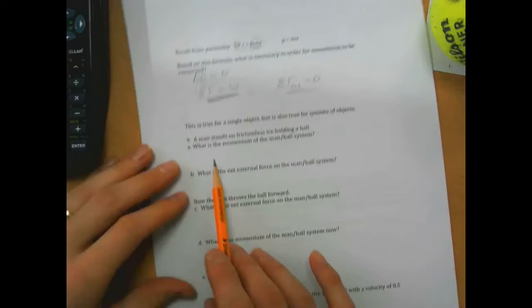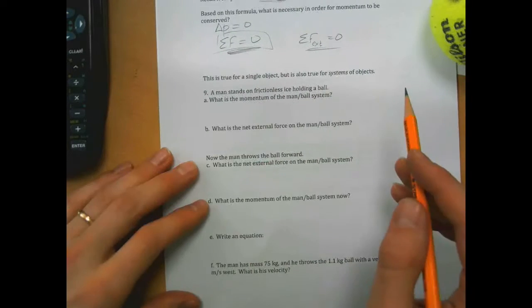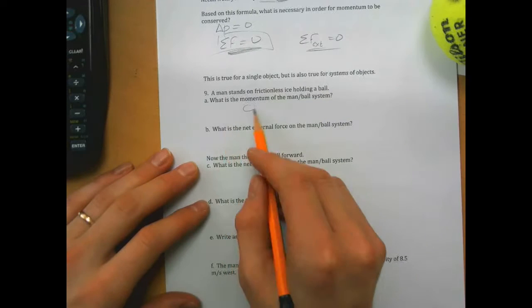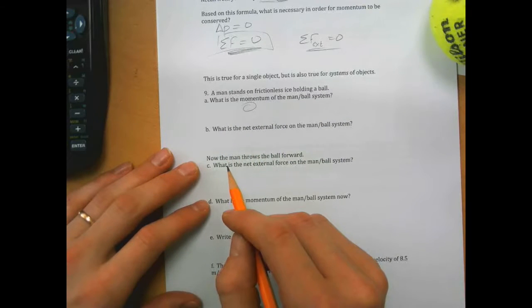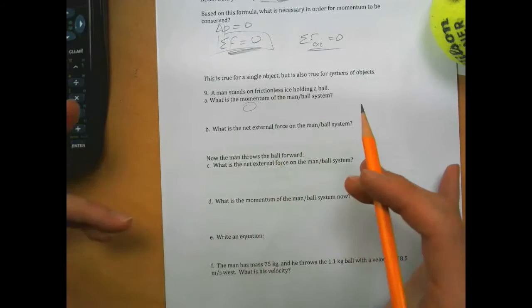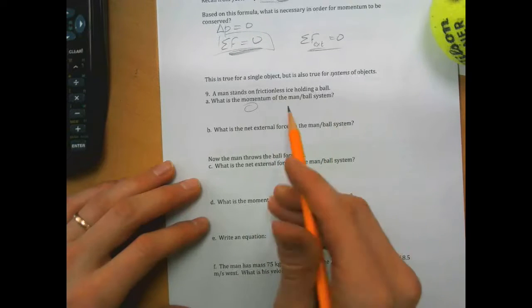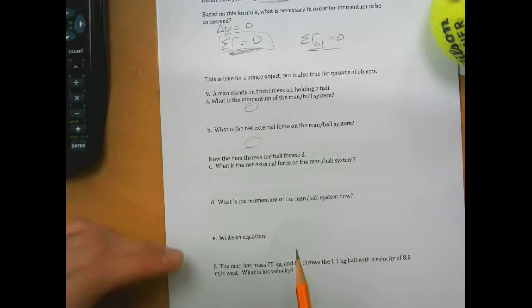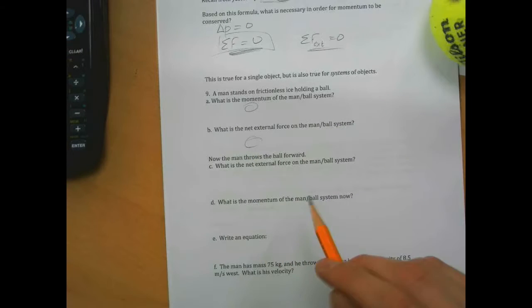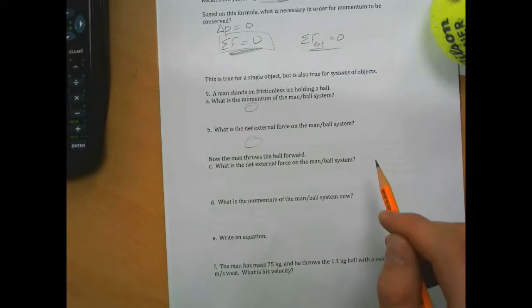For example, we've got a man standing on frictionless ice holding a ball. What's the momentum of the man-ball system? Well, he's just standing there, so that's zero. Net external force on the man-ball system? Well, there's gravity down, normal up, but those are going to cancel out. Net external force is zero, which means the system of the man and the ball together will conserve their momentum.